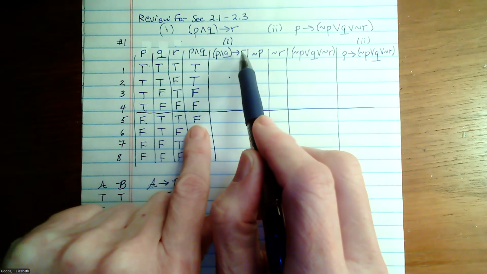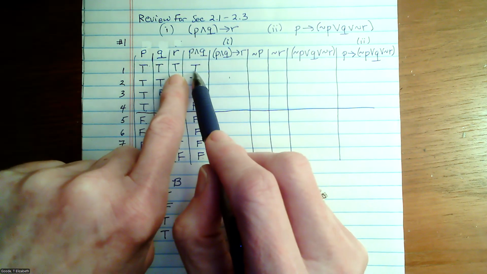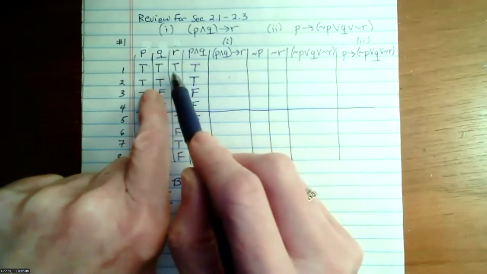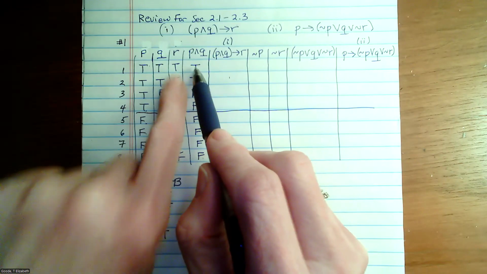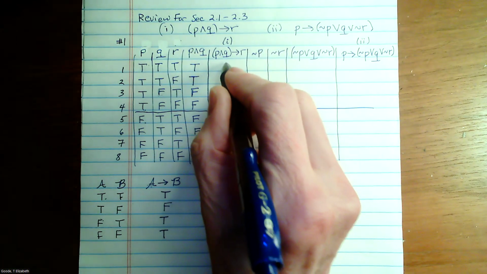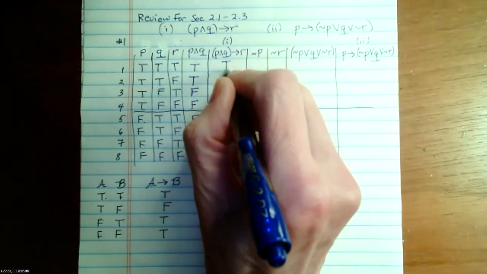So we're going to apply that rule now to this compound hypothesis. And the conclusion is simple. It's atomic. It's just R. So in row 1, our hypothesis is true, right? Because P and Q is true. Yes. Our conclusion is true. So we're looking at true arrow to true. So what is that going to be? It's gonna be true. Correct.